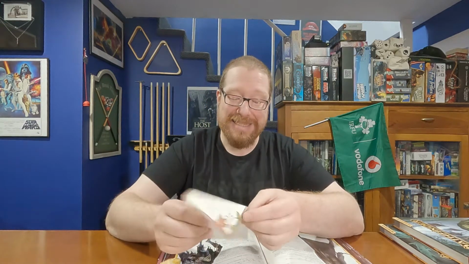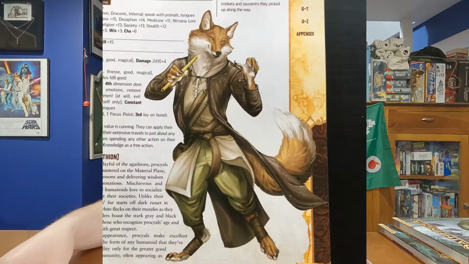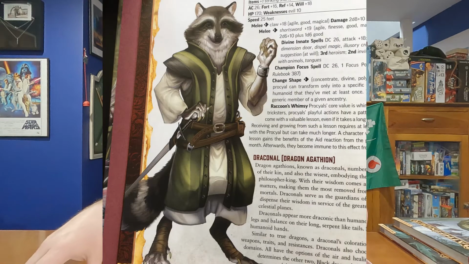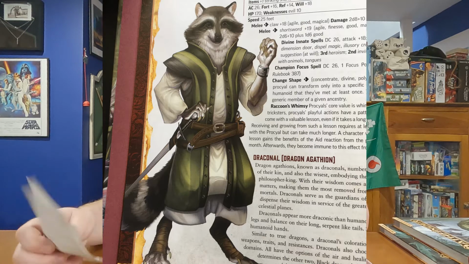Okay, next I want to talk a little bit about the fact that there's a ton of new Celestials and new Fiends in here. So we've got a whole new type of Celestials in the Agatheons, which are creatures from Nirvana. They're Celestials. They look like anthropomorphic animals. They have ones that look like dragons, ones that look like foxes.